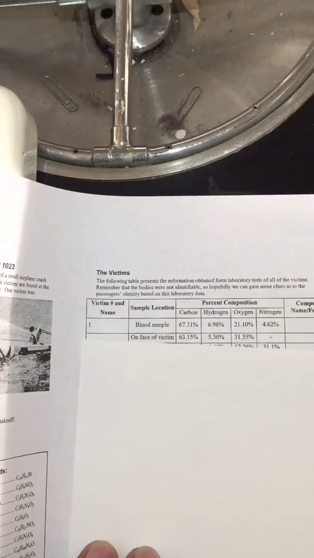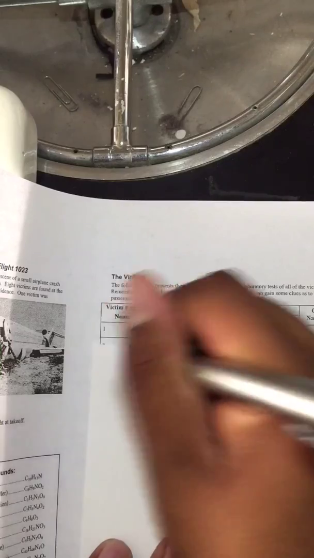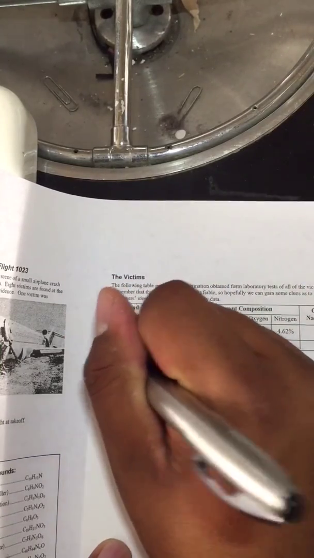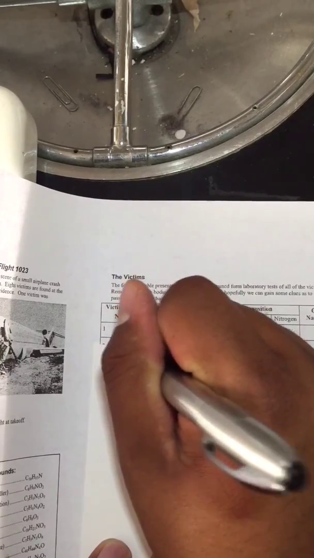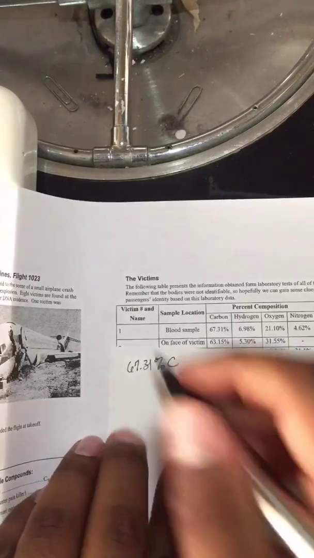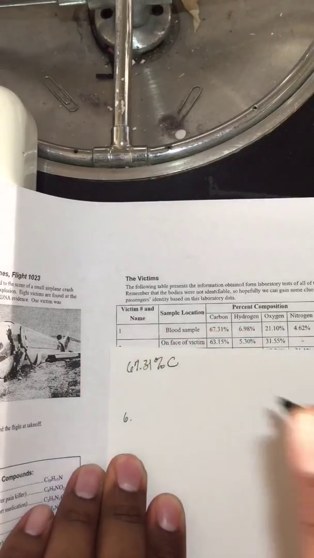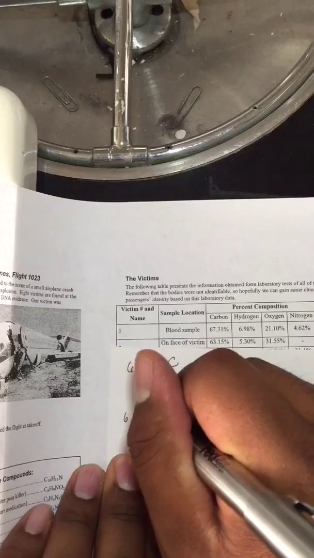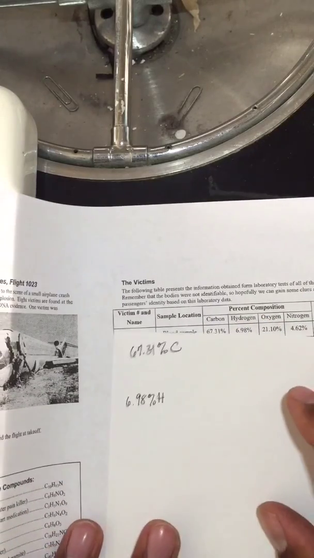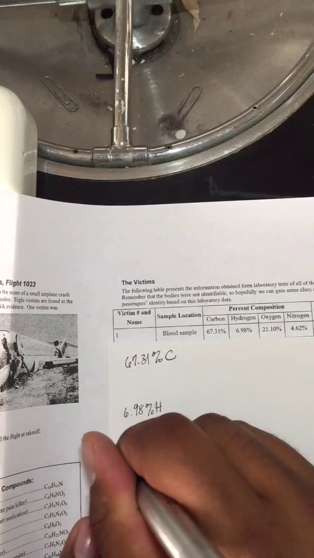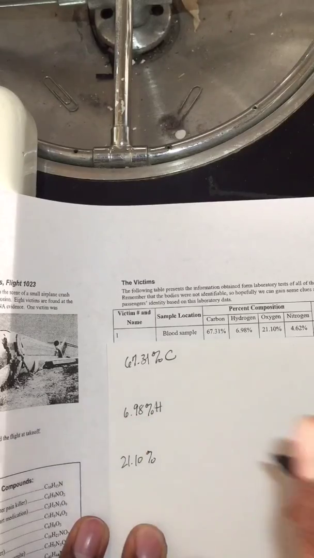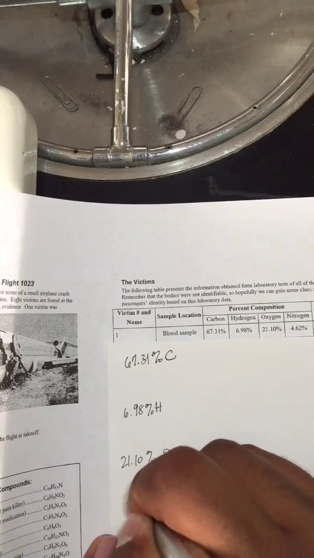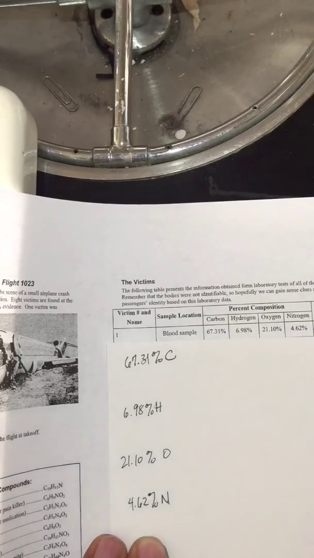So in this victim's blood it was found that it had 67.31% of carbon, 6.98% of hydrogen, 21.10% of oxygen, and 4.62% of nitrogen.